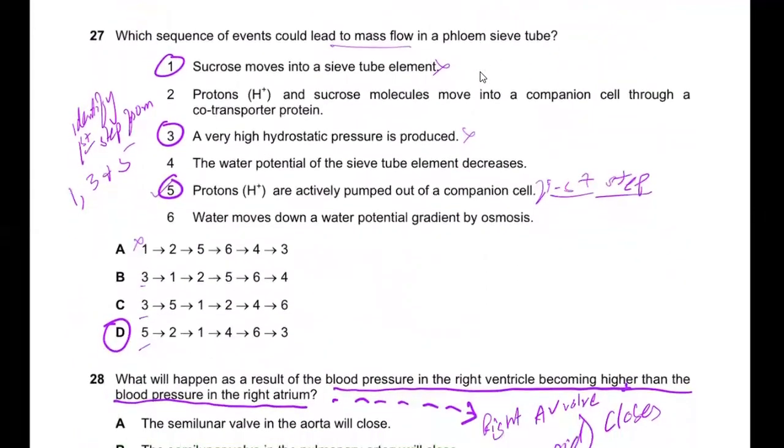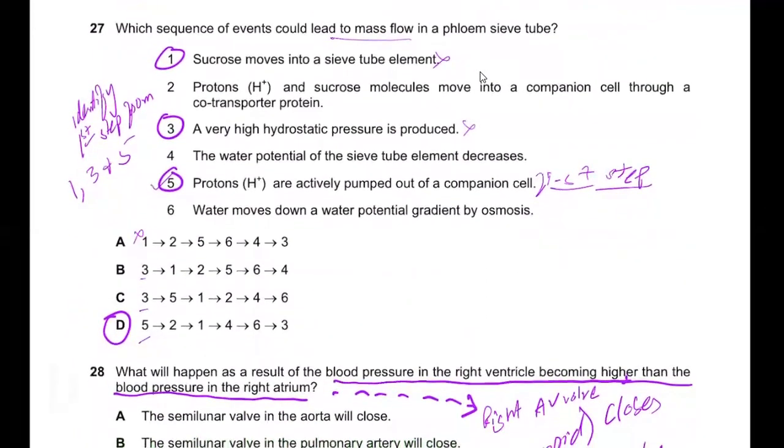Which sequence could lead to mass flow in the sieve tube? We have all the steps mentioned. Look at the options. Every option begins with either 1, 3, or 5. So just point out 1, 3, and 5. One of these should be the first step. So if, for example, we say the first step is number 1, sucrose moves into the sieve tube element. No, this is never the first step. You have to identify the first step. So this is not happening.